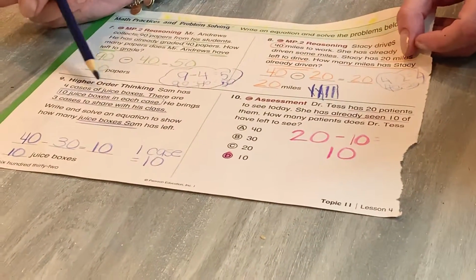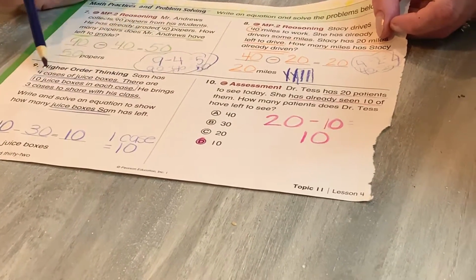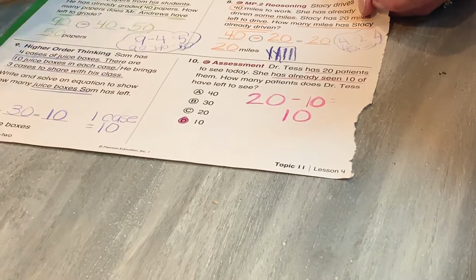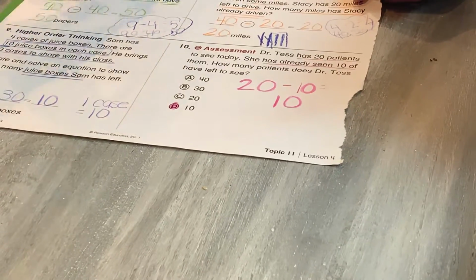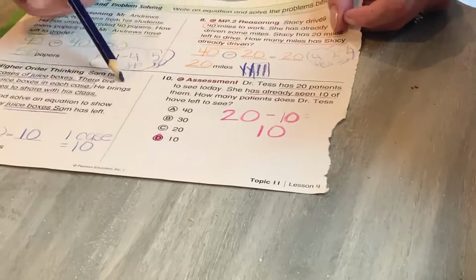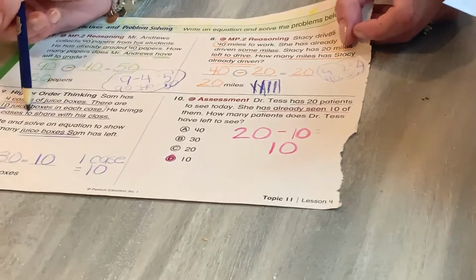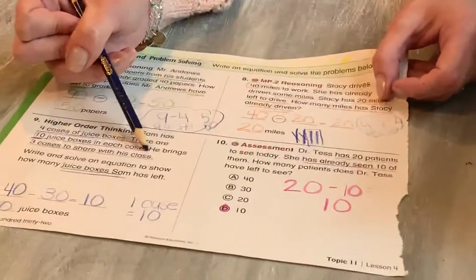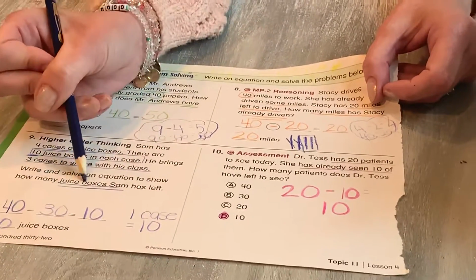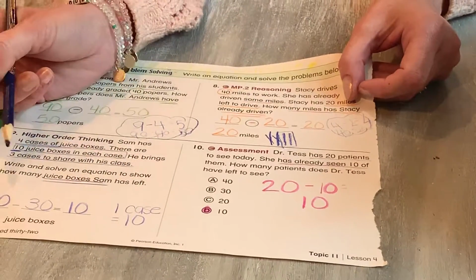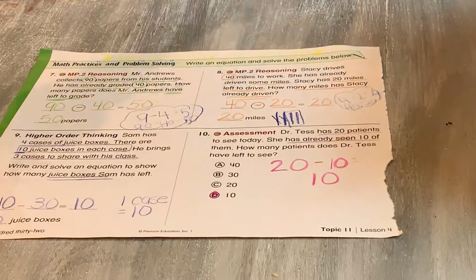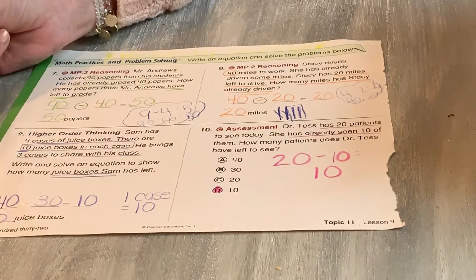Sam has 4 cases of juice boxes. There are 10 juice boxes in each case. All right, so 10 in one case, and right there, one case equals 10. He brings 3 cases to share with his class. Write and solve an equation to show how many juice boxes Sam has left. So they don't want to know how many cases, but how many actual individual boxes of juice, okay? So there's 10 in each box.